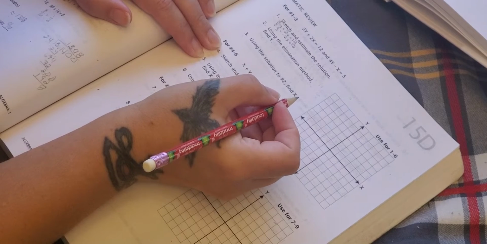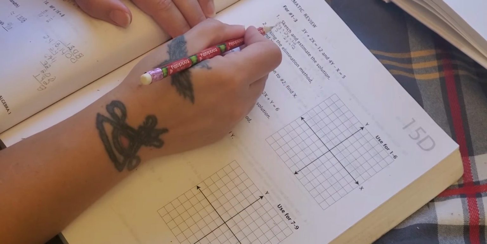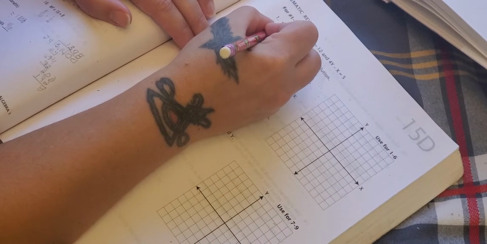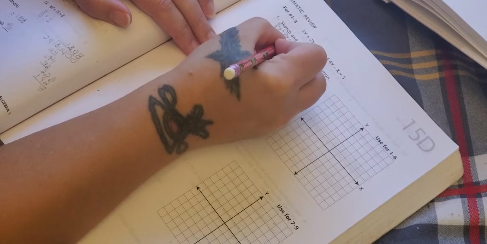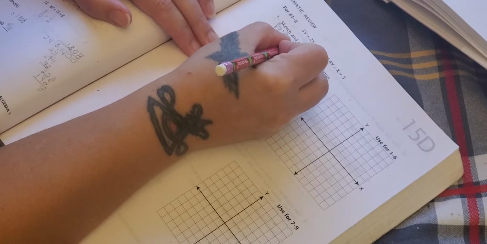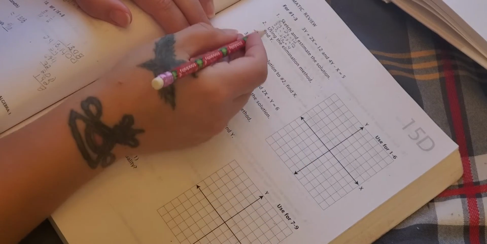We don't have a lot of room to write here, so I'm squeezing it all in. Now we divide everything by 3 to get y by itself. y equals negative 2/3 x plus, and 12 divided by 3 is 4. So there's our first problem.